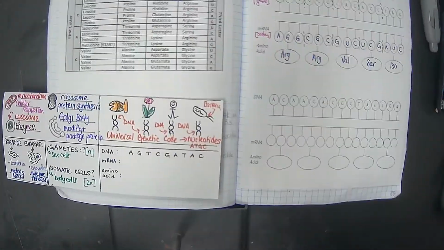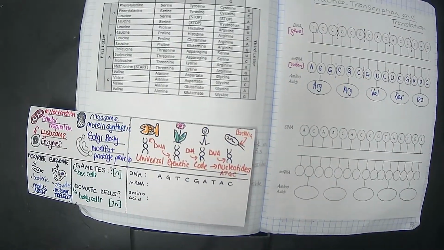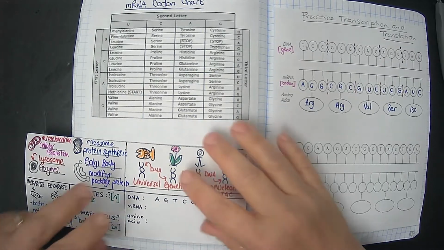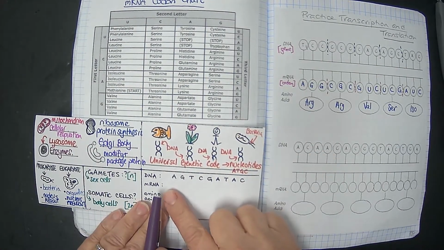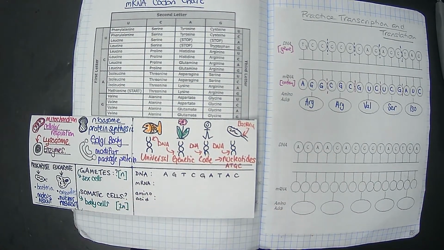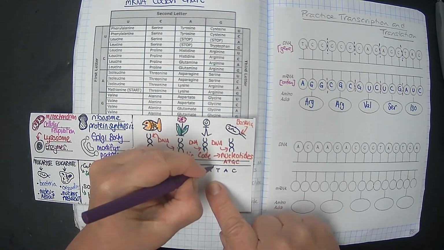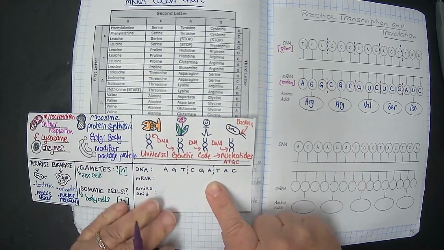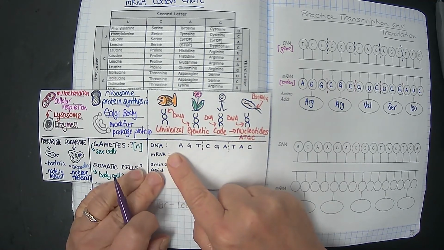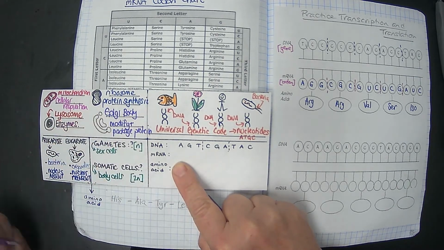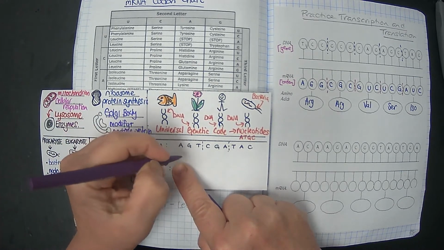Okay, because this was what we did in the previous unit, and it's still kind of important that you remember how to do it. So I have a sequence of DNA. Step number 1, you remember this, break it down into 3s. And I need to transcribe the DNA into messenger RNA. I need to do transcription.